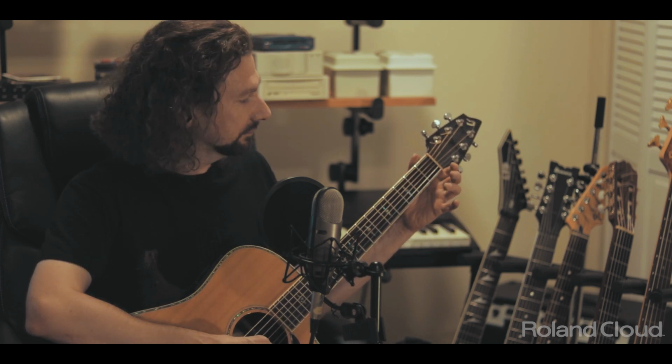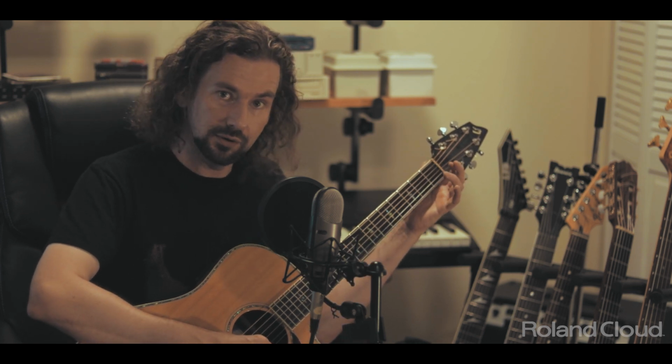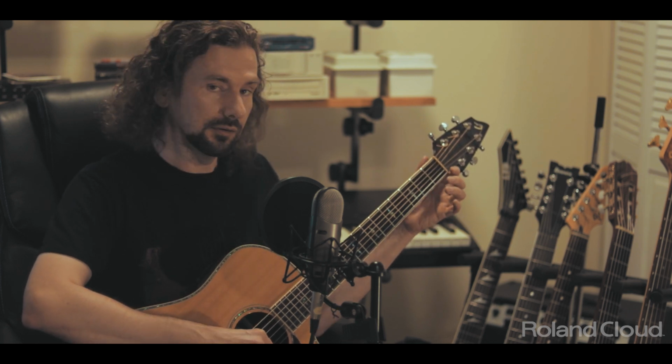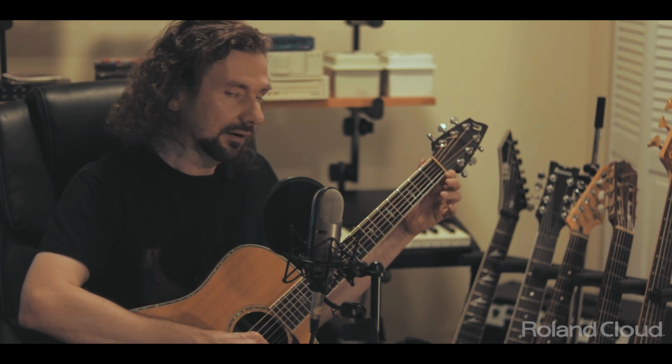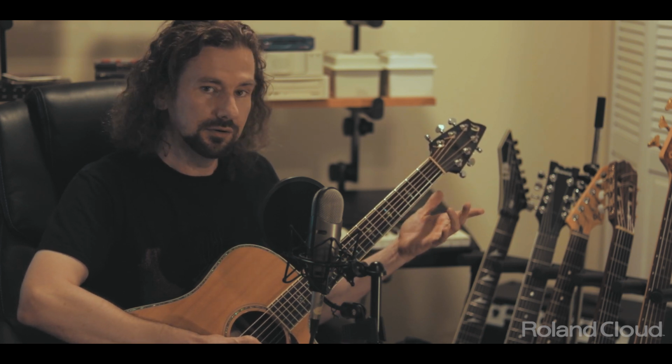To give an example, when you're playing low on the neck, to play the same notes, you're going to have to play with a higher string or a thinner string. So if I'm playing E and F on the high E string, it's going to sound like this, which is a brighter sound.